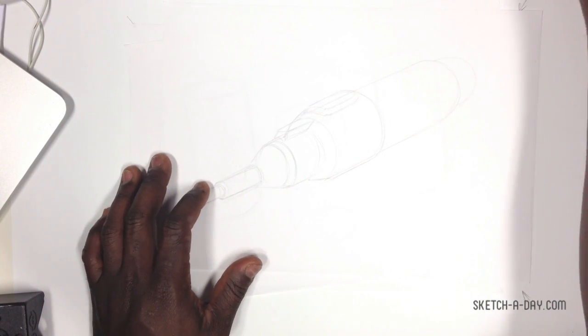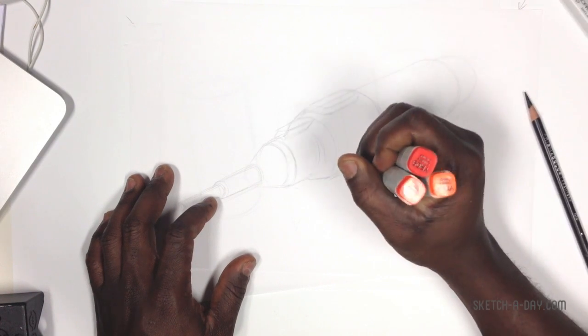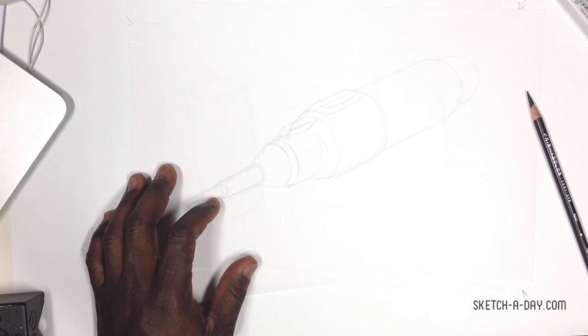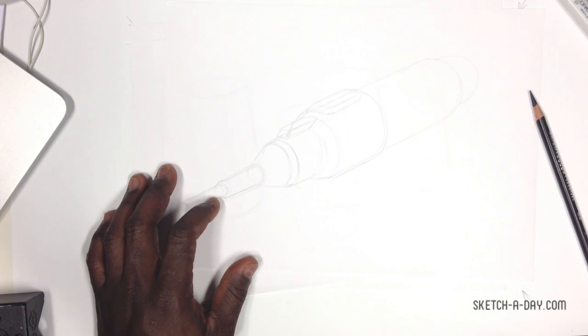I'm from sketchaday.com and today I'll be going over some simple shading techniques as it concerns cylindrical objects. Now I've got with me two color sets, a green and orange. I'm using the yellow-green series and the yellow-red series, as well as a set of gray markers to create my shading and toning.